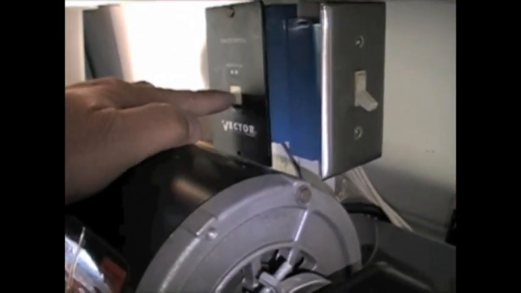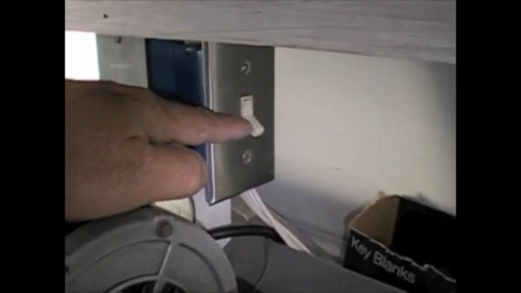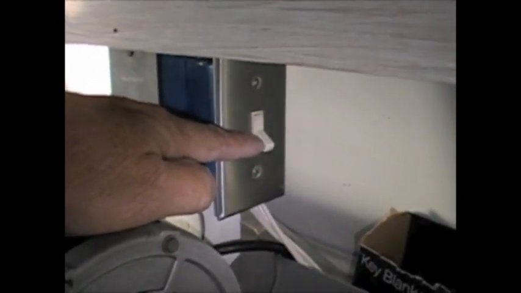Okay, this is the front of the inverter, and you can see a couple of cords are plugged into the front of it. One of them goes to the key machine and one goes to the light over the work area. Here you can see a remote control switch I can use to turn the inverter on and off with, and then here is a switch for the light over my work area.